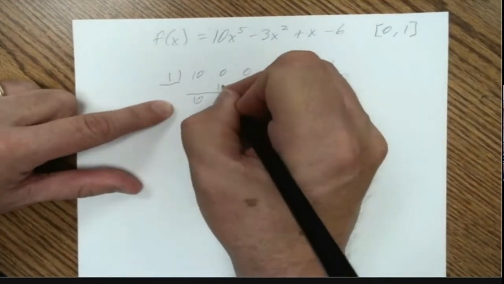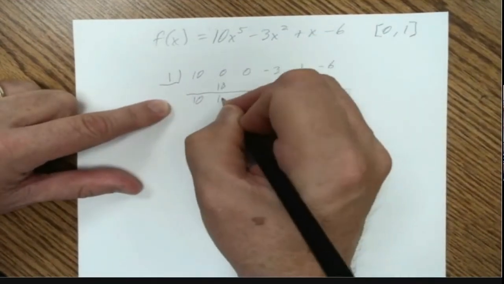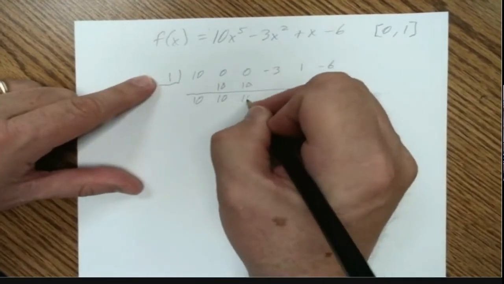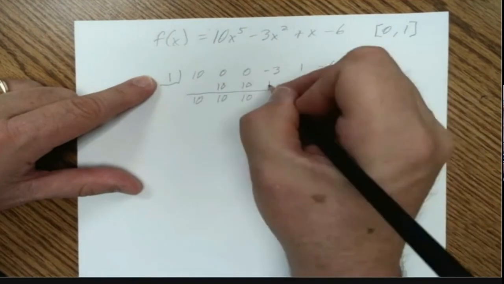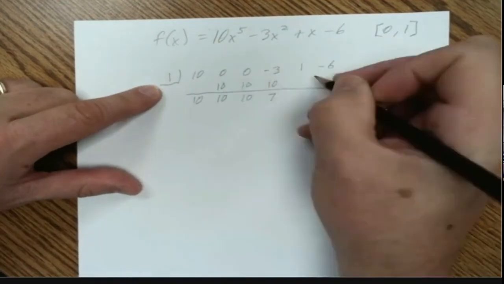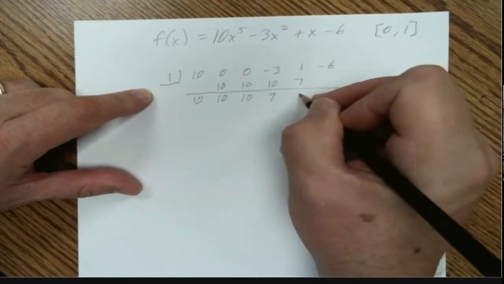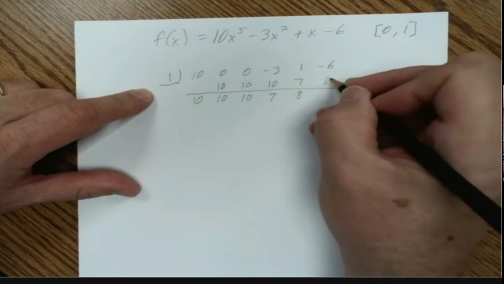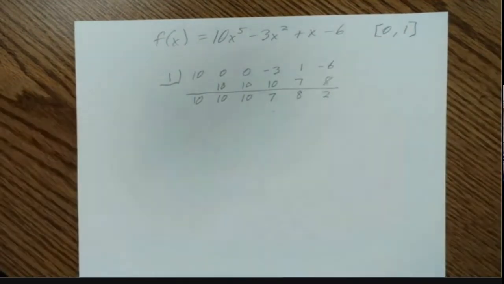1 times 10 is 10. Add those together. That's 10. 1 times 10 is 10. Add those together. That's 10. 1 times 10 is 10. Add those together. Now we're at 7. Multiply 1 times 7. Add those together. It's 8. 1 times 8 is 8. Add those together. It's 2.